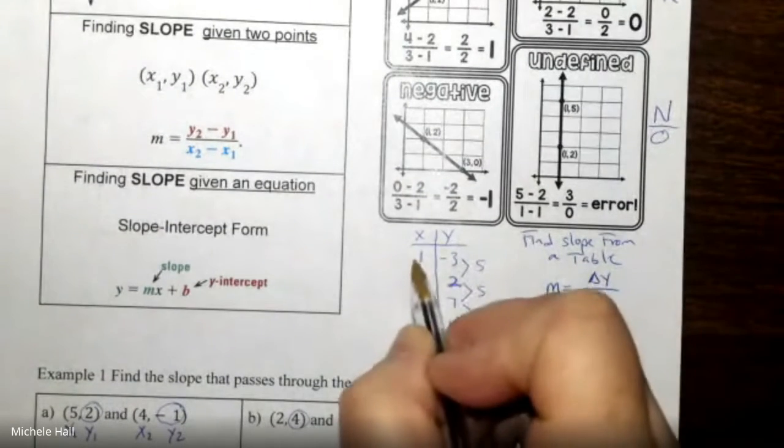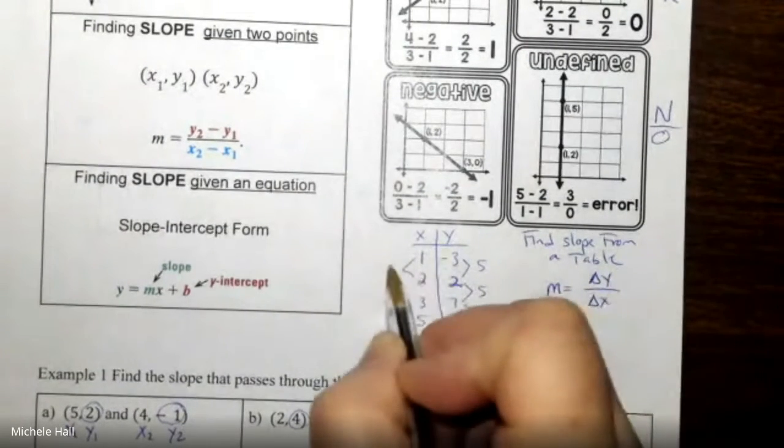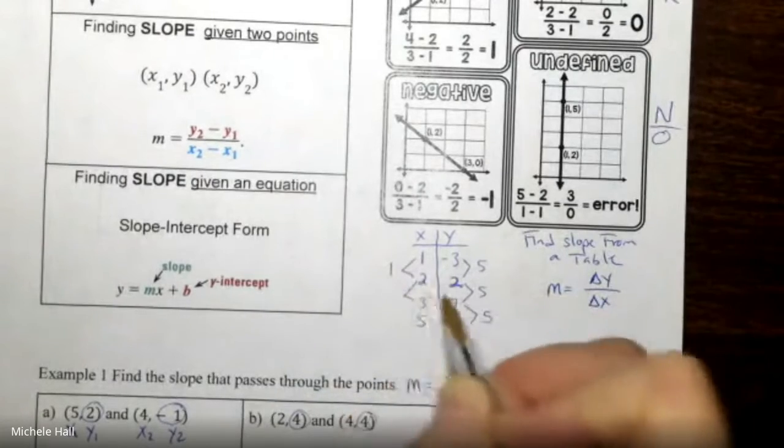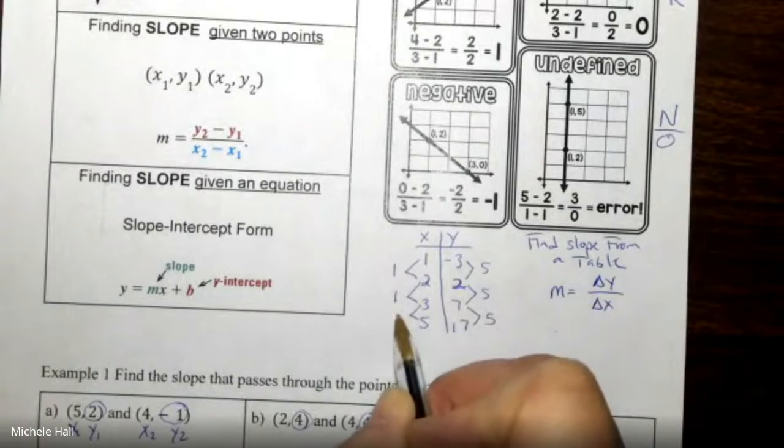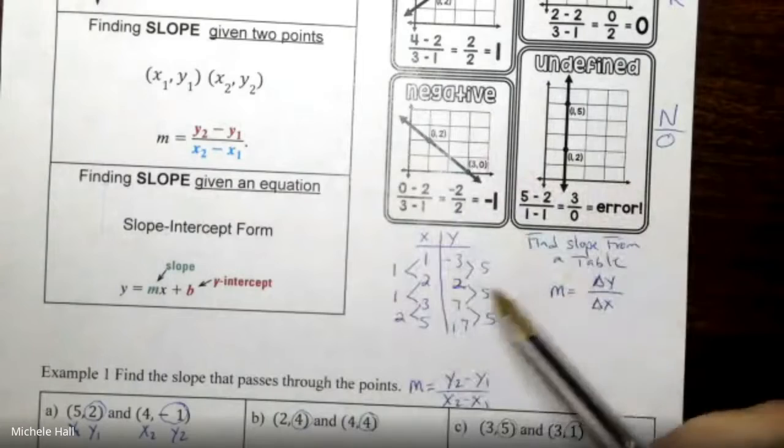How about my x's? 1 to 2 is going up by 1. 2 to 3 is going up by 1. 3 to 5 is going up by 2. From 7 to 17 is 10.